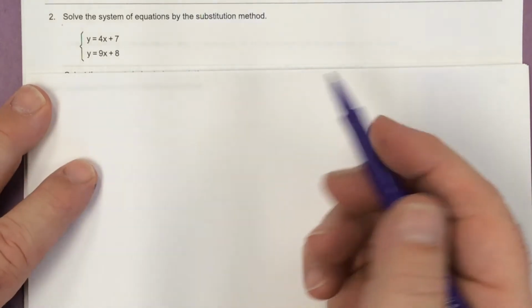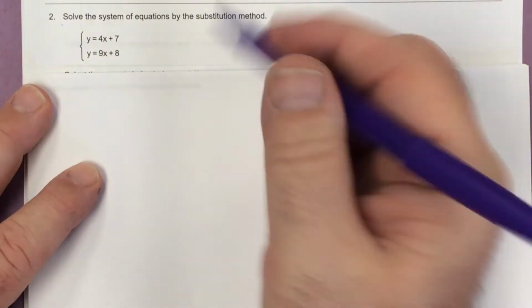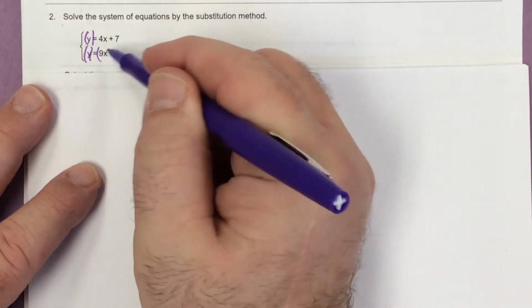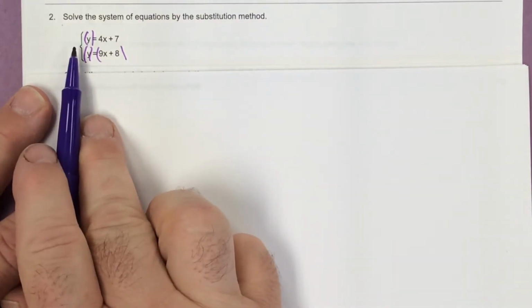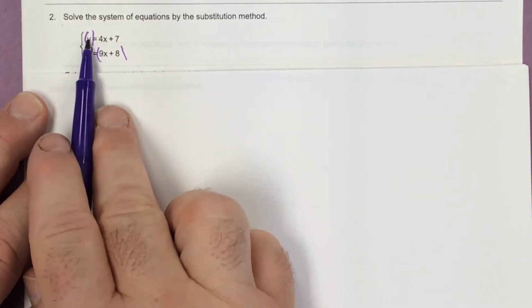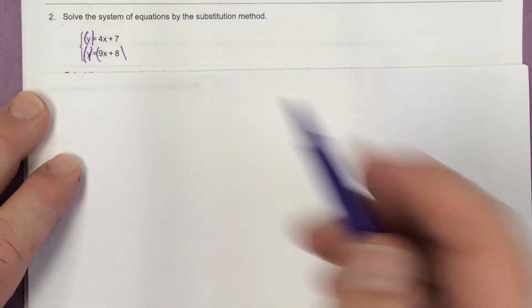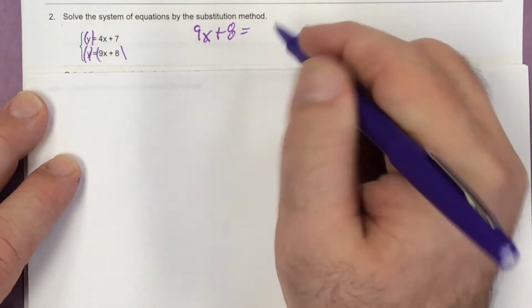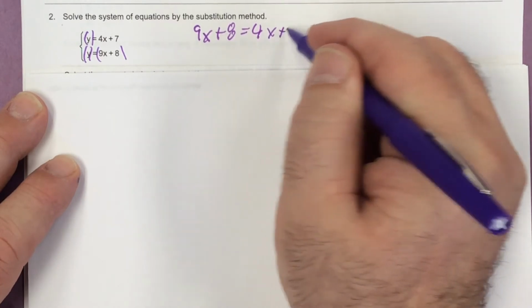Well, since they're both equal to y, I can replace this y up here with the value of y here, which is 9x plus 8. So I can put in place of this y 9x plus 8. So I can say 9x plus 8 is equal to 4x plus 7.